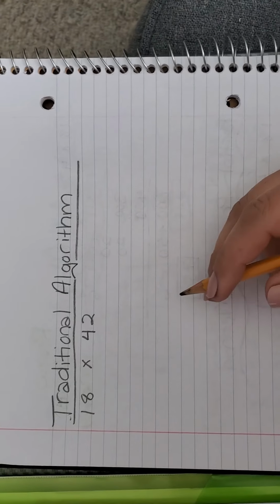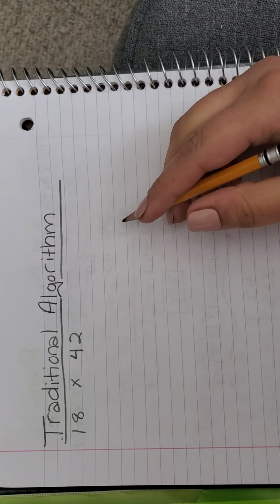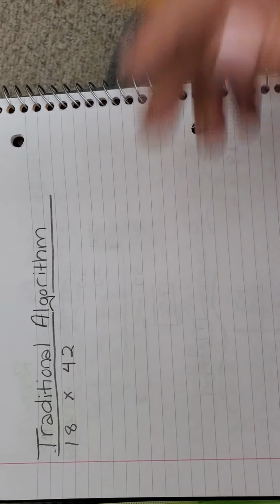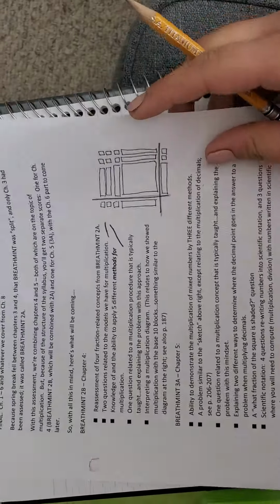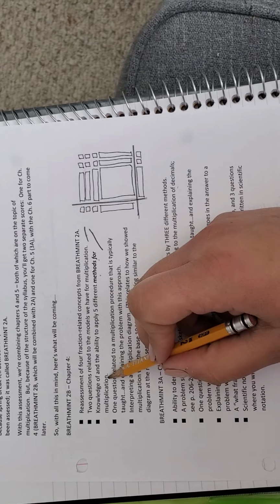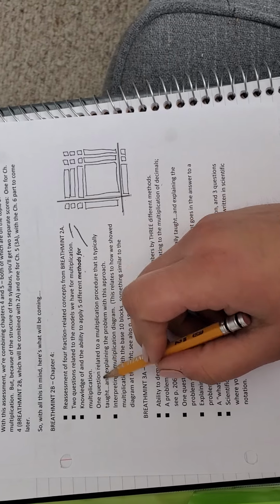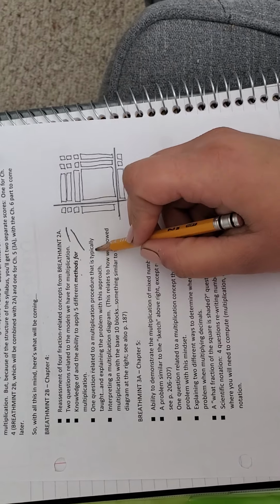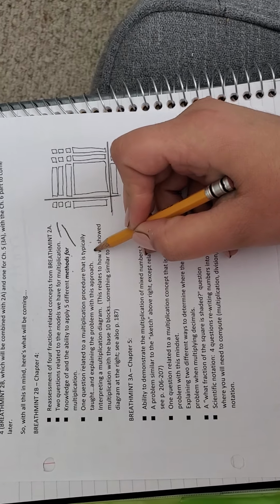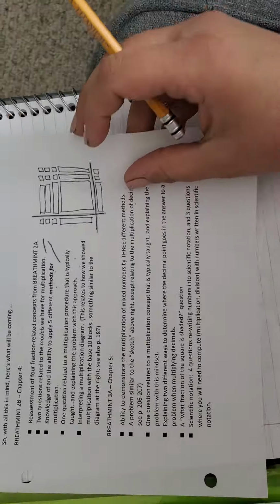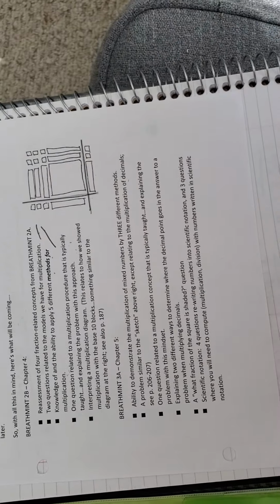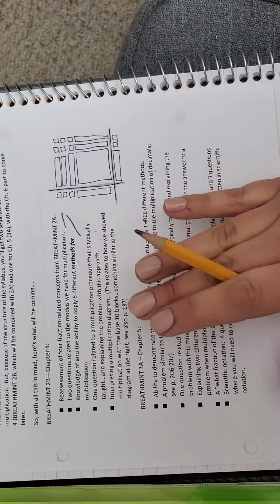All right, so now we are on to the final method we're going to use to multiply. And this is the traditional algorithm. Now on our review, he says that he wants us to know these 5 different methods for multiplication. And then one question he's going to ask is related to the multiplication procedure that's taught and why there's a problem with this approach. I'm going to do my best to explain what I think the problem with this approach is, but I haven't gotten to talk to him about this, so take it with a grain of salt.